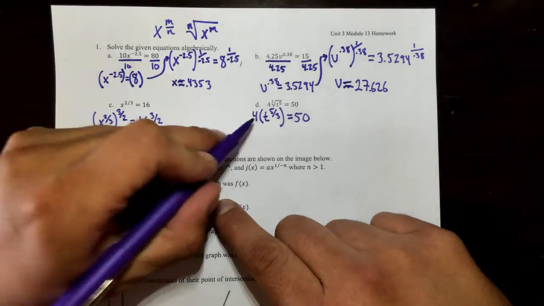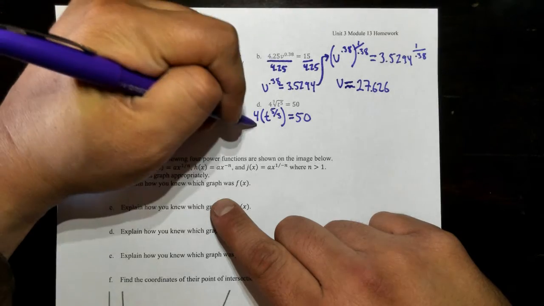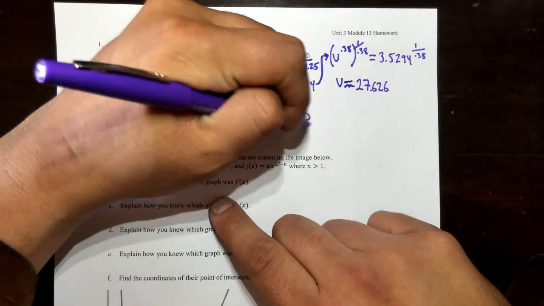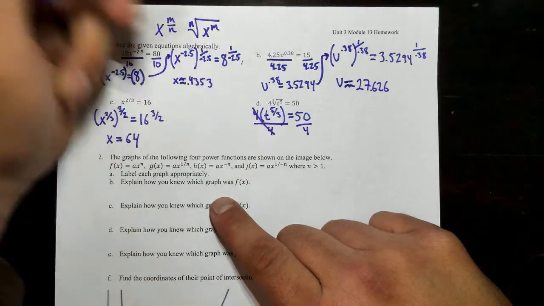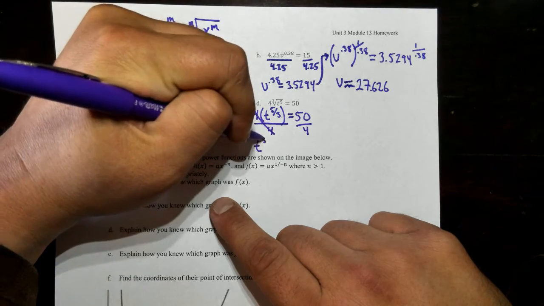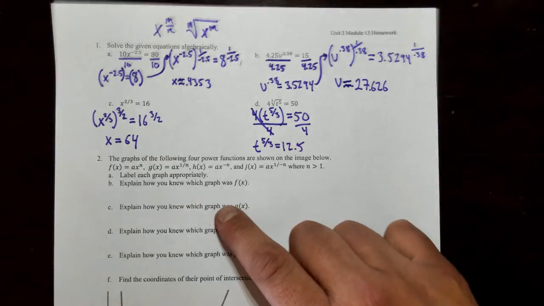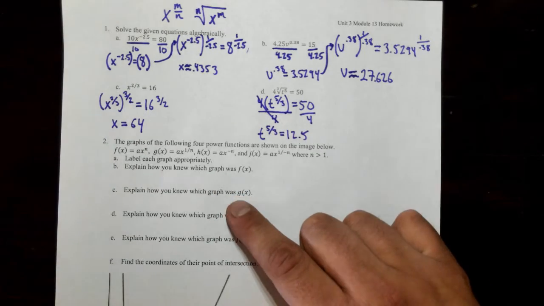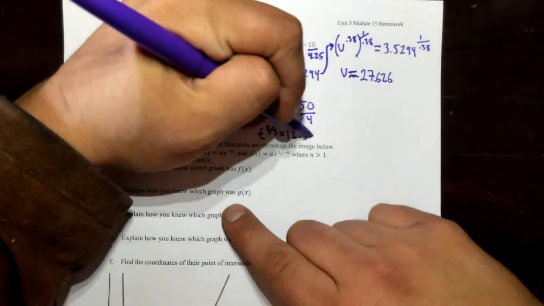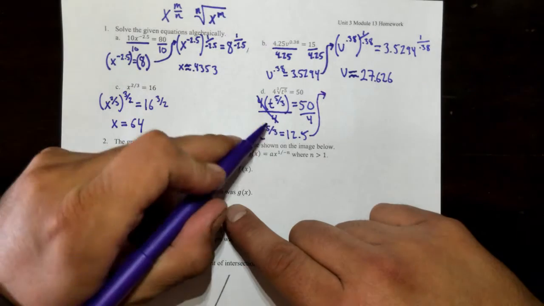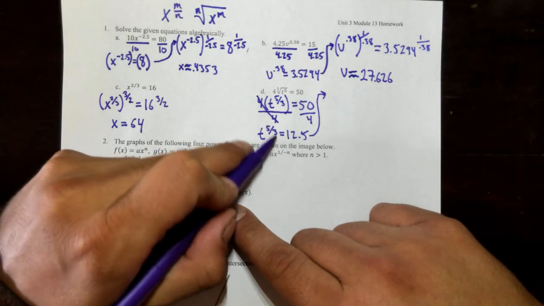So I'm going to go ahead and get my t by itself. So I'm going to divide both sides by 4. And that's going to cancel. So we're going to have t to the 5/3 power is equal to 12.5. And then I can raise both sides to the 3 over 5th power, the reciprocal of the power we already have.